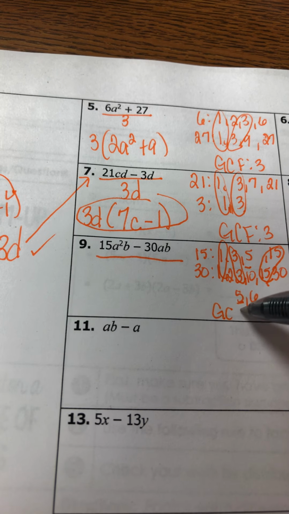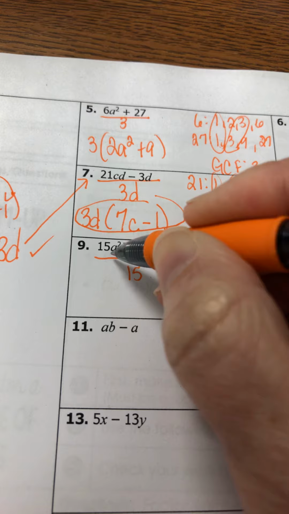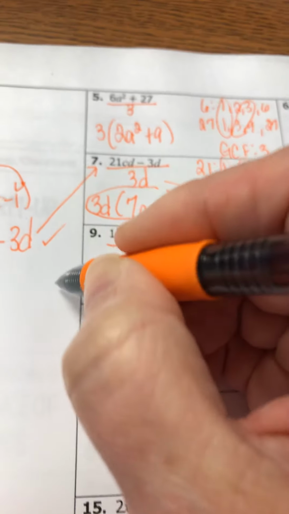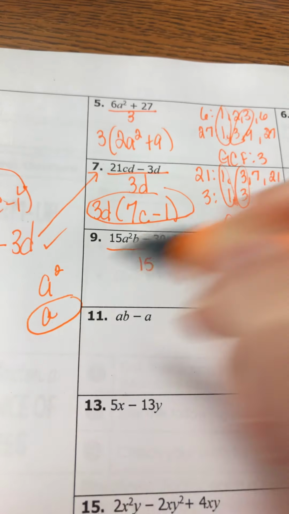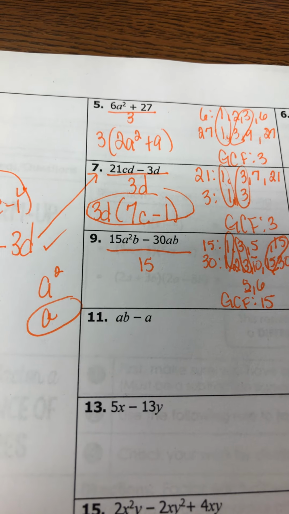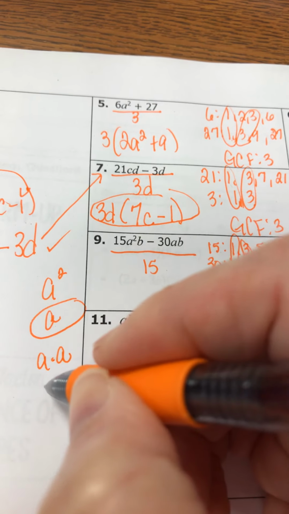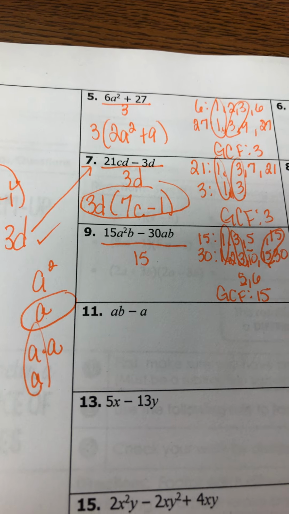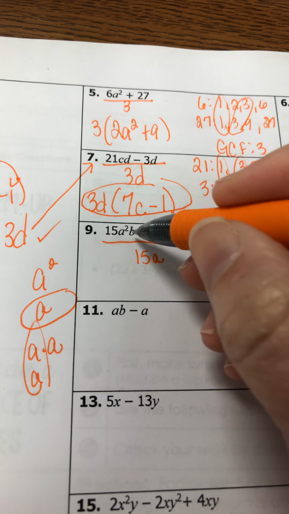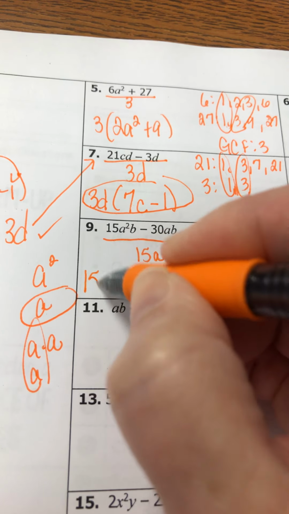So my GCF is 15. Now I have a squared and a. To figure out a GCF with your variables, it is always going to be the one with the smallest exponent. Because see, a squared is a times a, and then a, they only have one a in common. So that's your greatest common factor. So 15a, and they both have a b, b to the first. So 15ab.